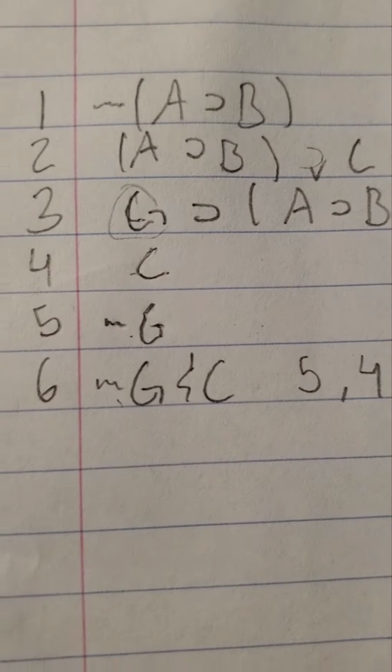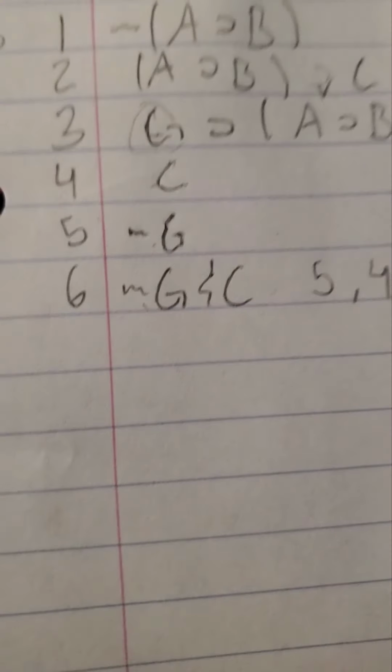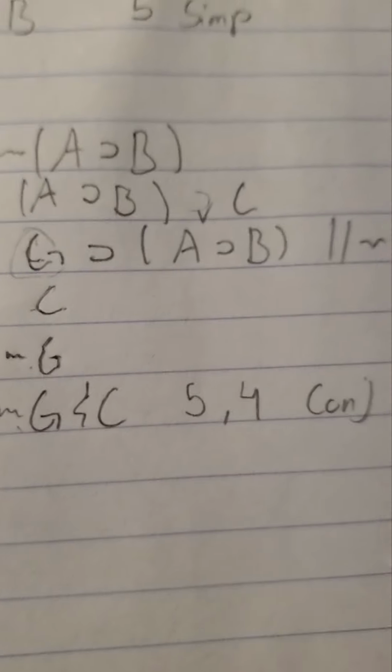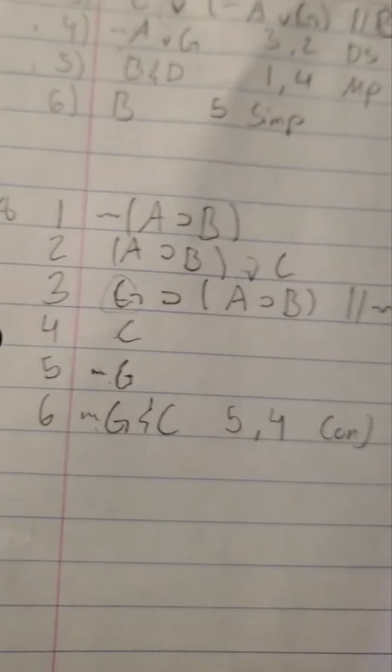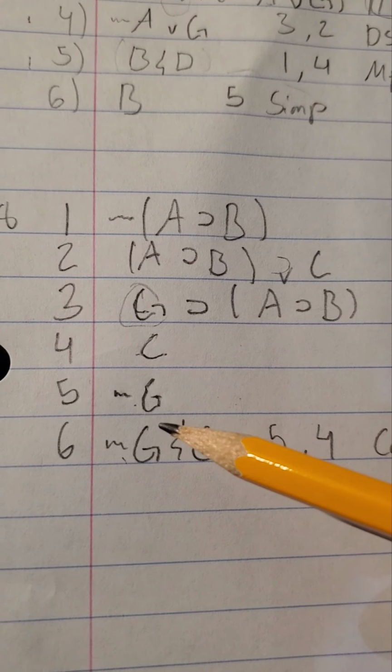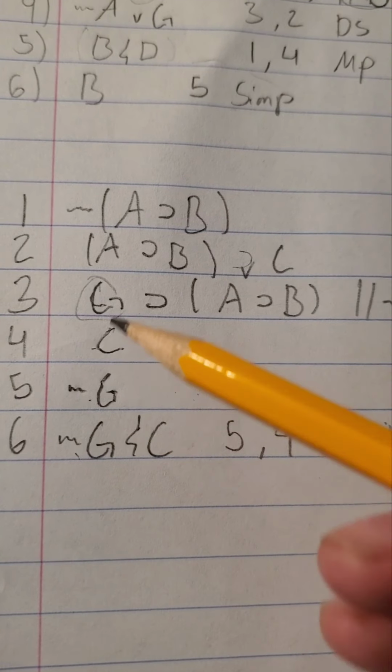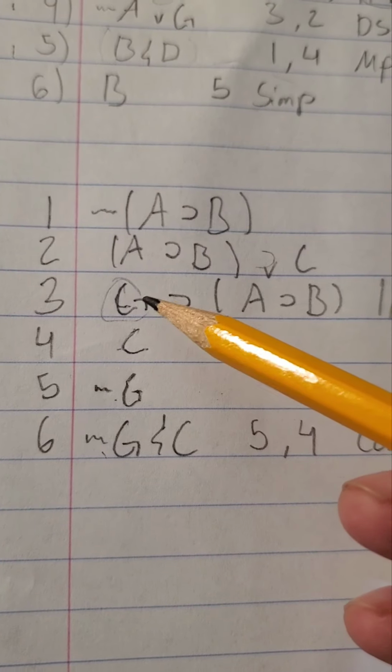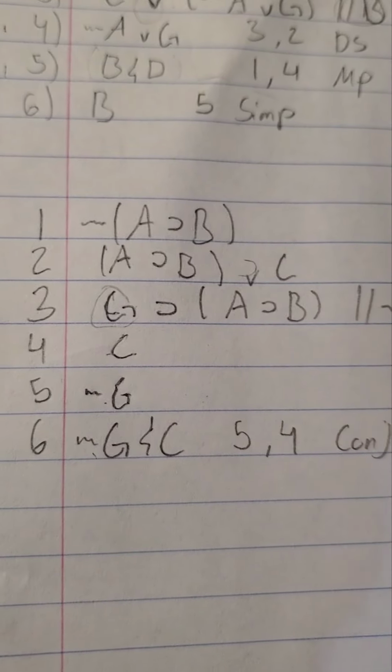Now, once we have these, we have to prove that they can actually be created in here. So I'm going to do the work on this side right here. Let's start by proving number 5, negative G. Well, we have a G here. So what we're going to do is separate it to here.